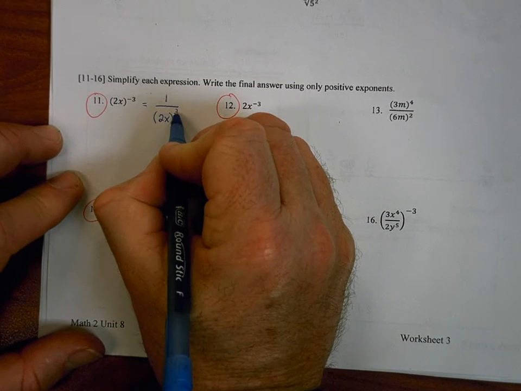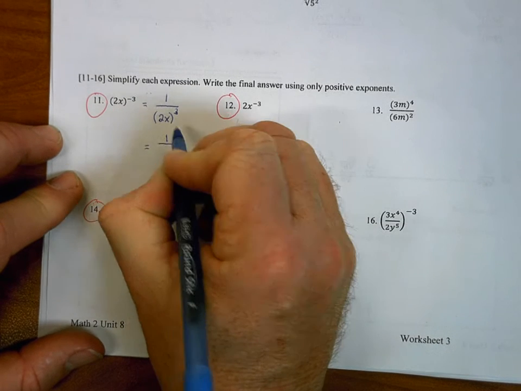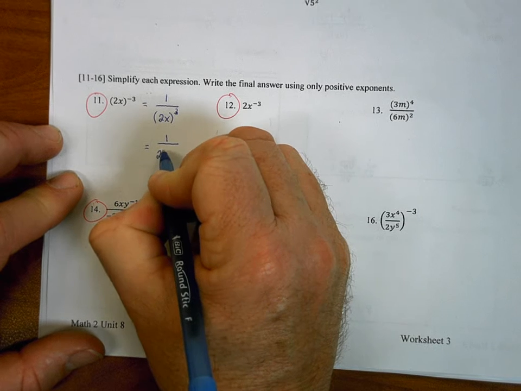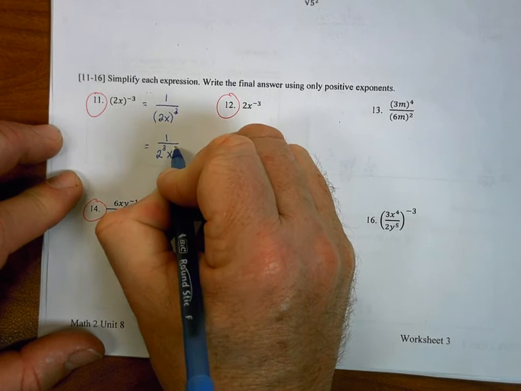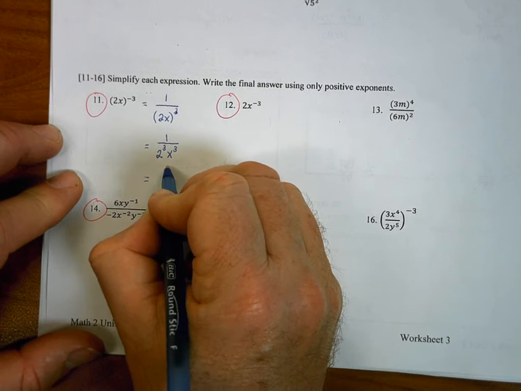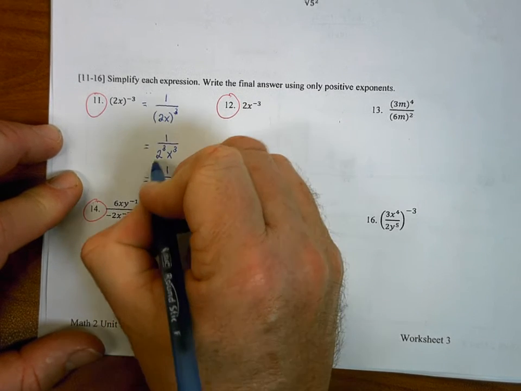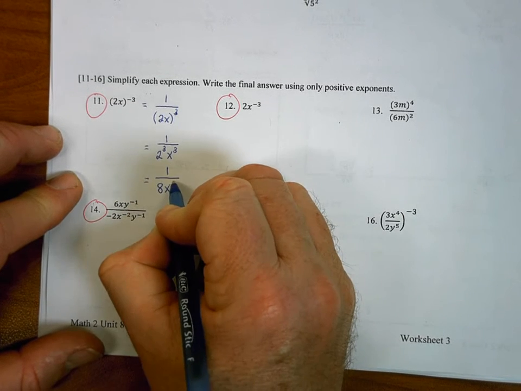Now we are going to apply this outside exponent 3 to everything on the inside. So that outside exponent of 3 is applied to the 2. It's also applied to the x. And so to simplify this problem, I would have 1, 2 to the 3rd power is 8, because that's 2 times 2 times 2, and then we get x to the 3rd power.